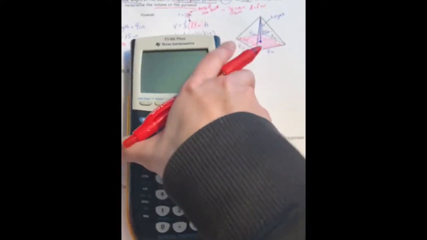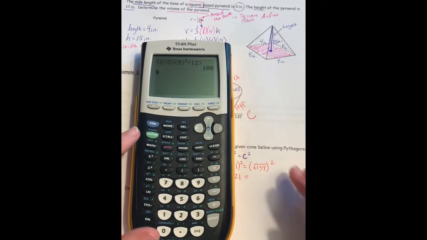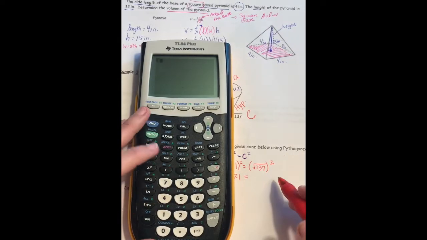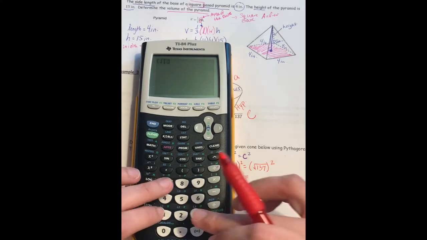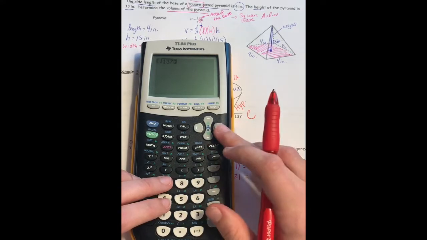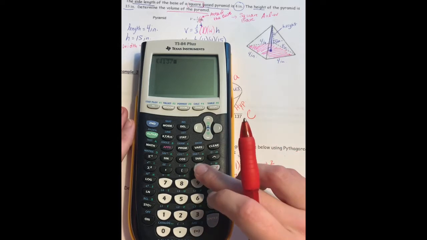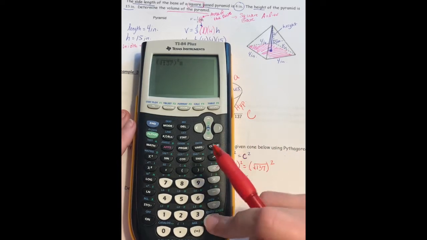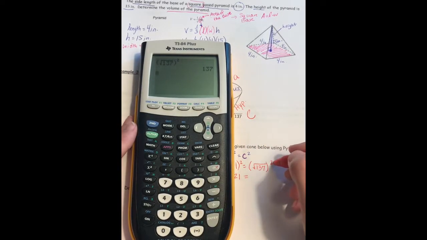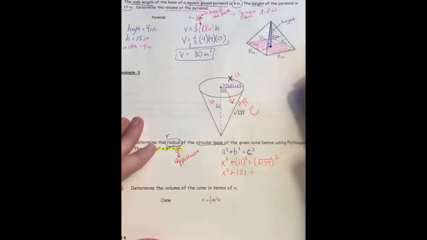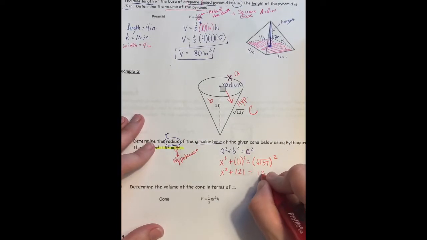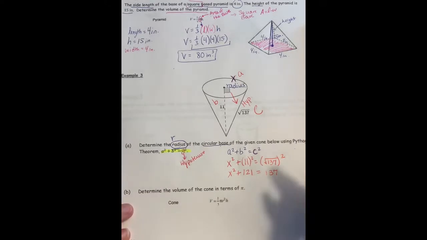So in your calculator, what you're going to do, type in exactly what you see. Parentheses, square root, 137. Put the arrow to the right, close your parentheses, and then square that whole thing. And what happens is you get what's inside the square root. So it comes out to 137. And now I just finished solving for X.